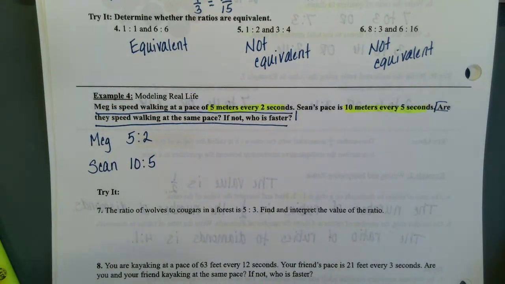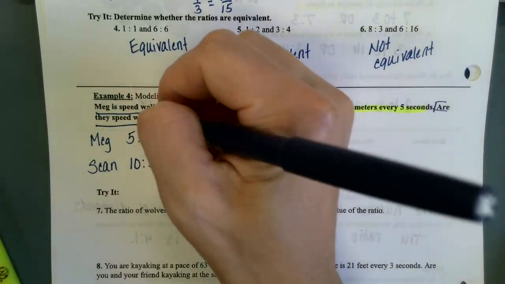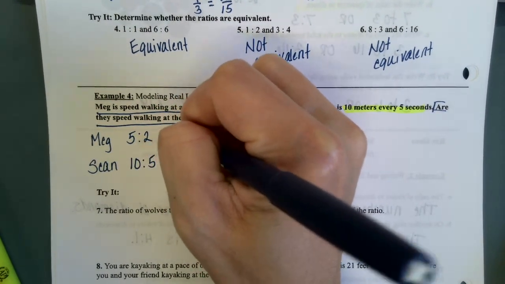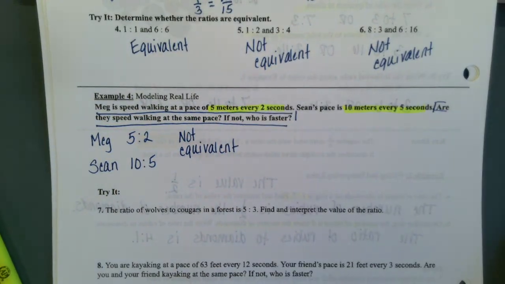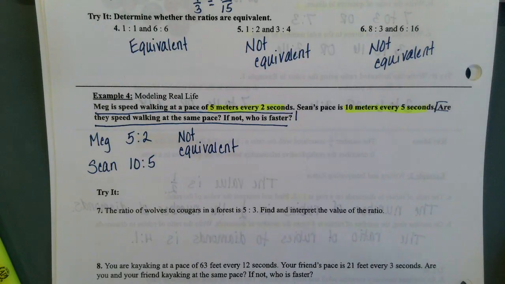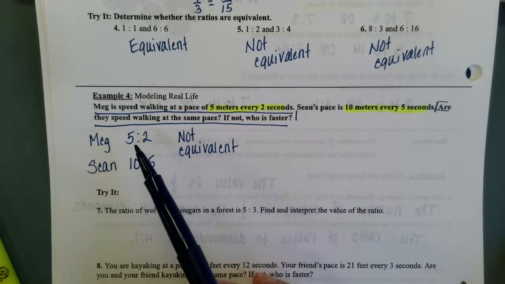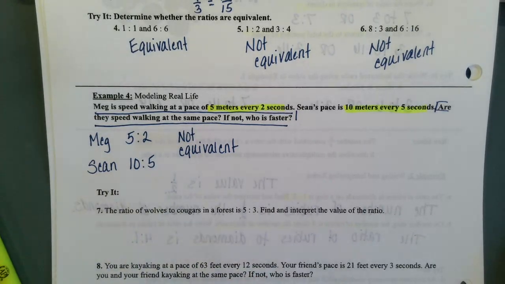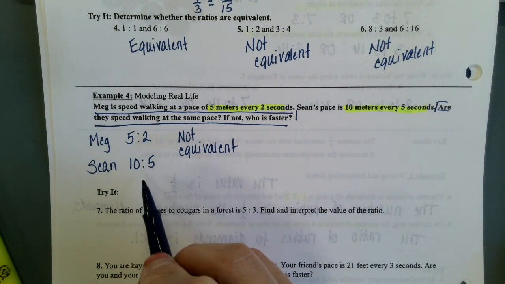So we're going to look and see, are these equivalent? 5 times 2 is 10, but 2 times 2 is not 5. So these are not equivalent. Since they're not equivalent, that means they are not walking at the same pace. If we want to figure out who is faster, we need to make something the same here. So what we can do is take Meg's 5 meters and turn it into 10 meters. So Sean, 10 meters every 5 seconds.